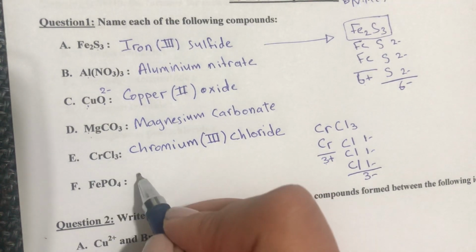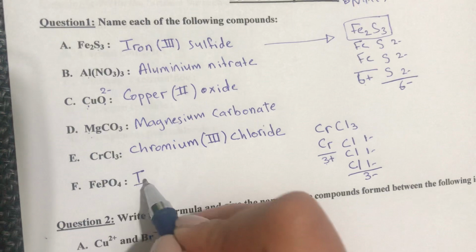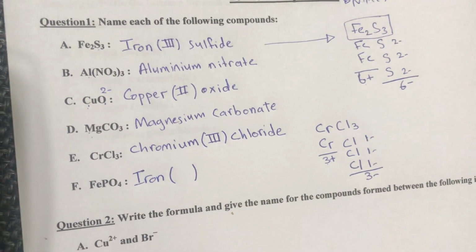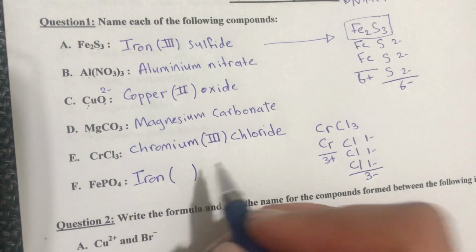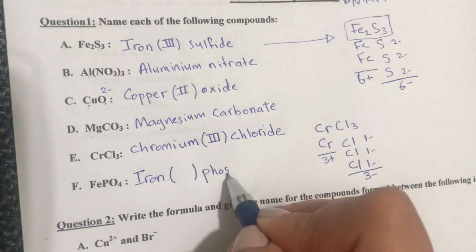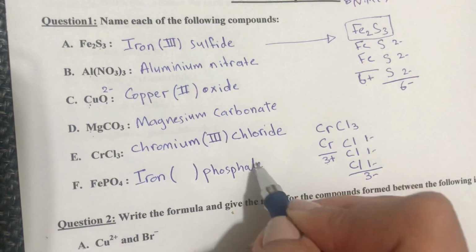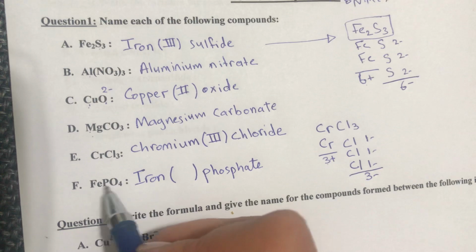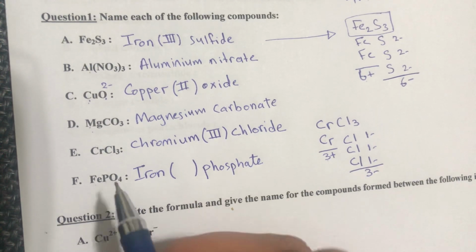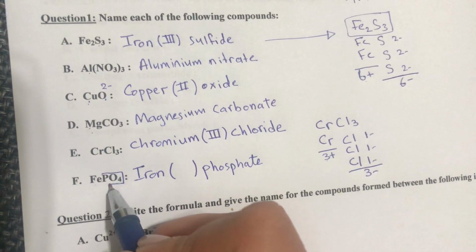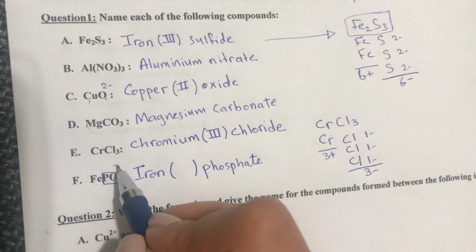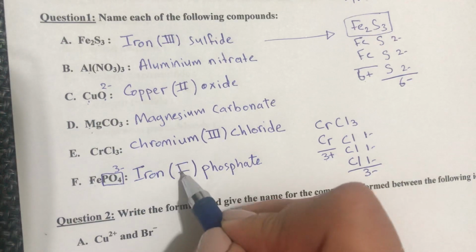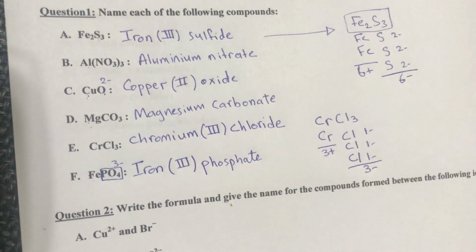Now Fe, iron. It's a transition metal, so you have to write the charge. And PO4, it's a polyatomic ion, phosphate. So here the ratio between iron and the polyatomic ion phosphate is 1 to 1. One group of phosphate carries a -3 charge, so iron must carry a +3 charge.